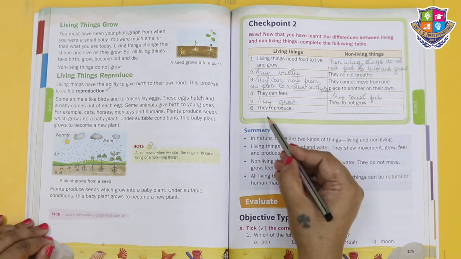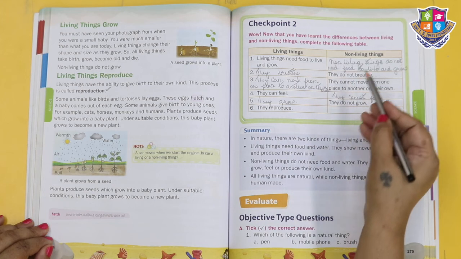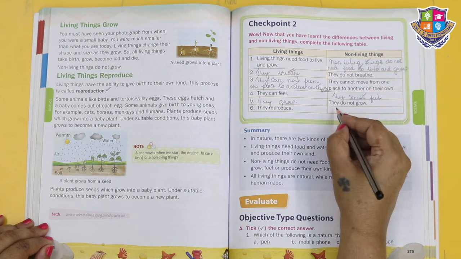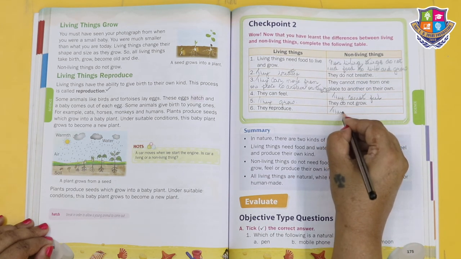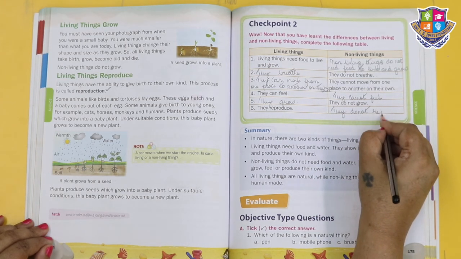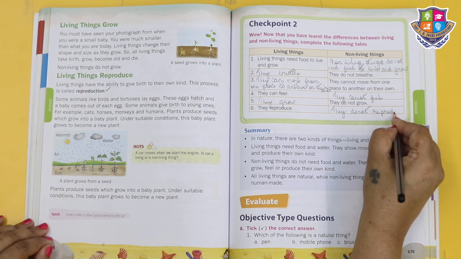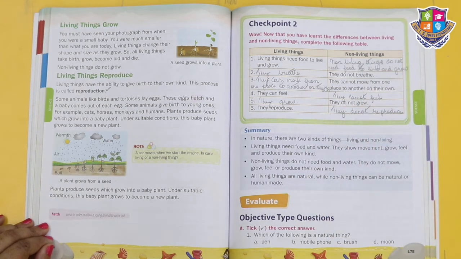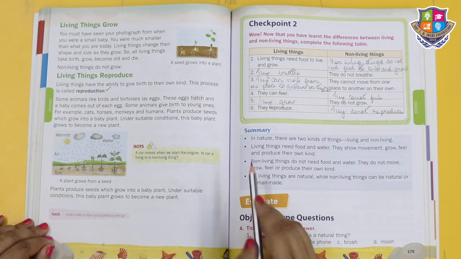Now, living things, they reproduce. What about the non-living things? They do not reproduce. Did you understand this? Very good.